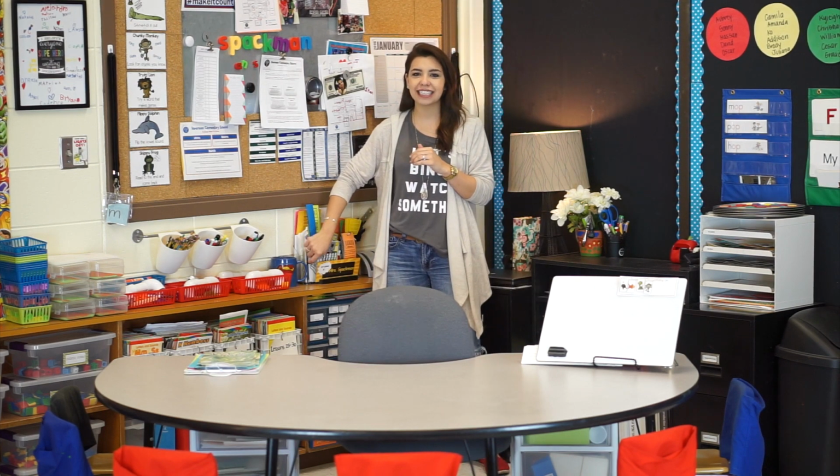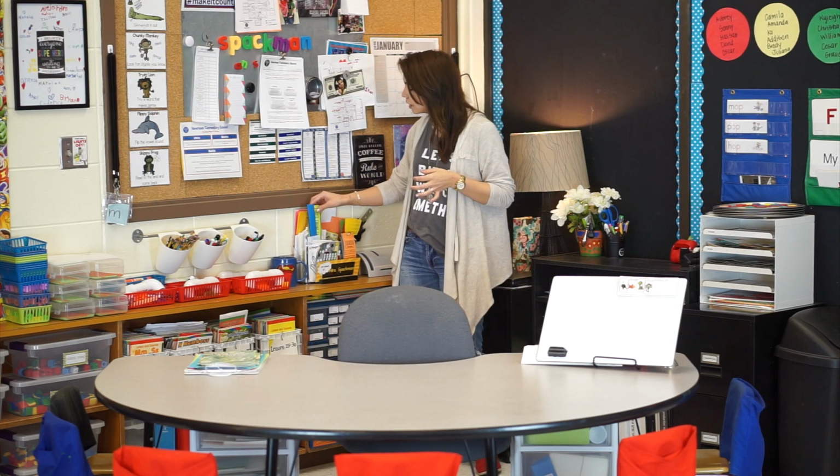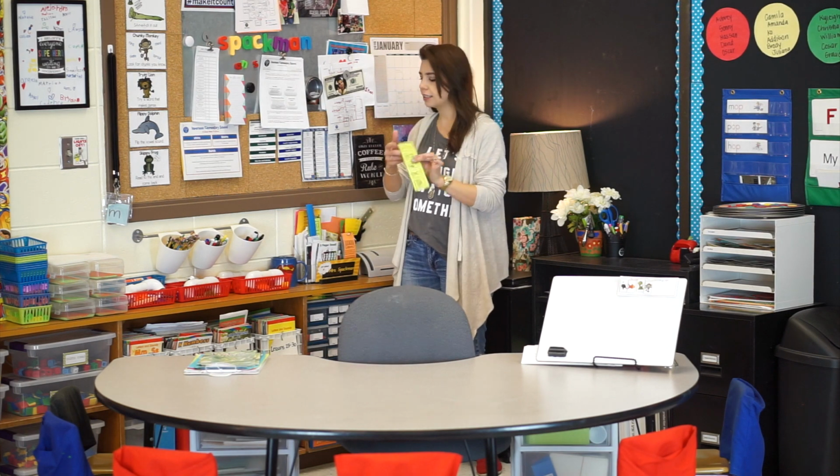So I have this acrylic stand back here. It just holds any type of resources that we might be using. So for reading, I have my 5-finger retell. For writing, I have a writing tracker where they can track the writing process. Just various little things that I might be using during small group or reading or writing or anything, to be honest.